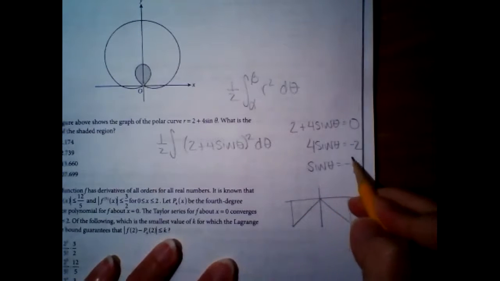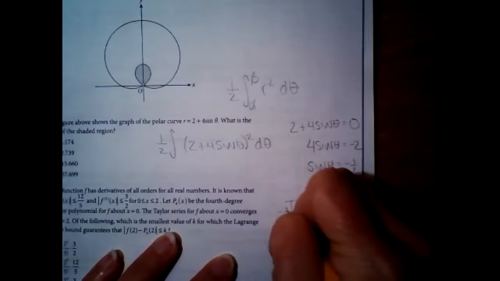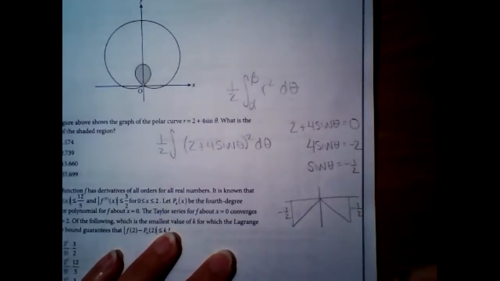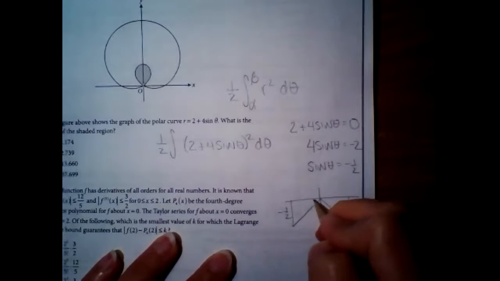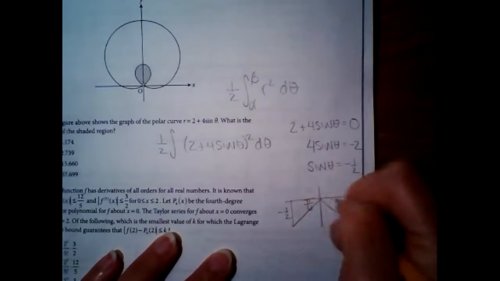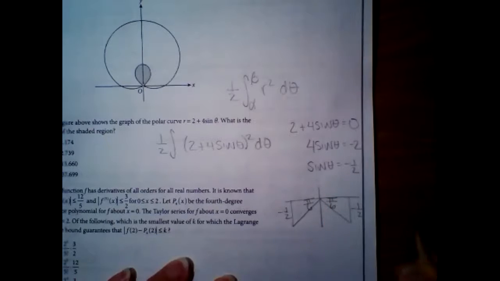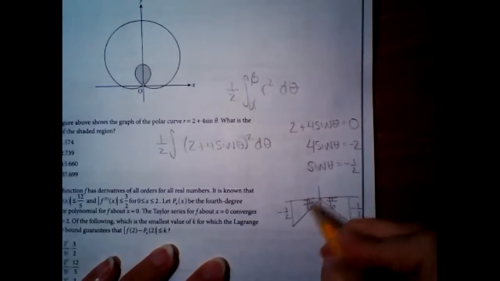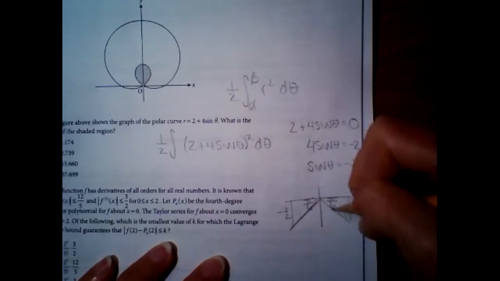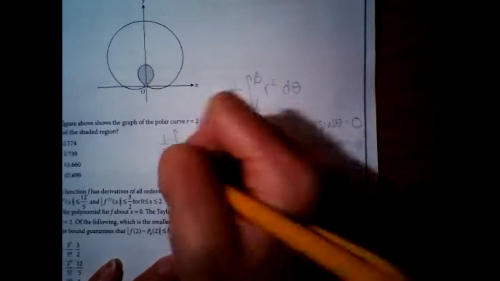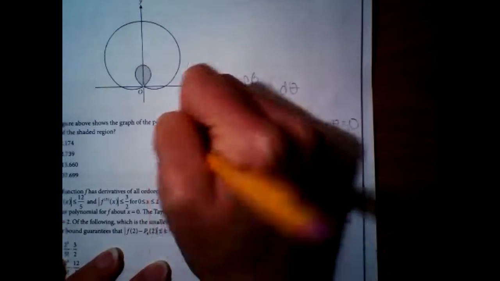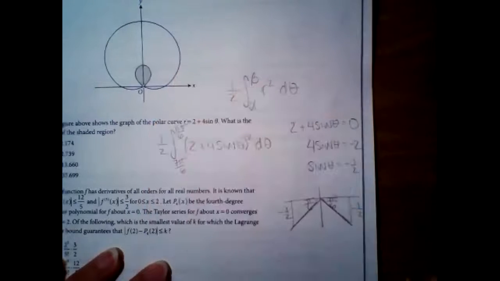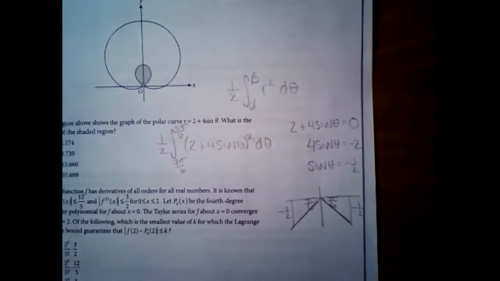So sine being the y value, I'm going to put the -1/2 where the y value goes. And so both of those reference angles would be pi over 6. And so the amount of rotation to get there, this one would be 7 pi over 6, and this one would be 11 pi over 6. And so those are your two boundaries for that.